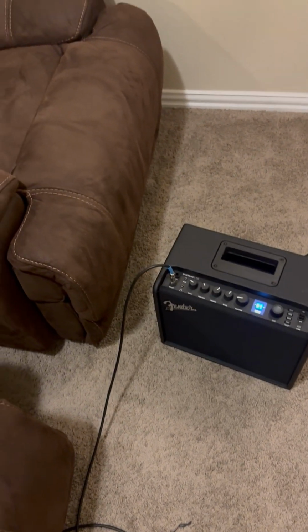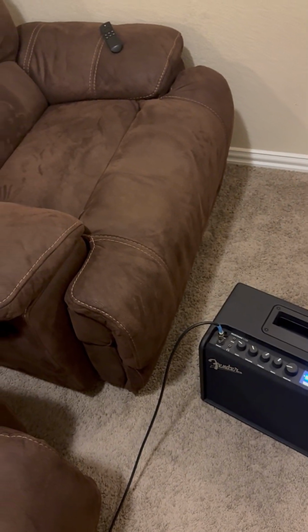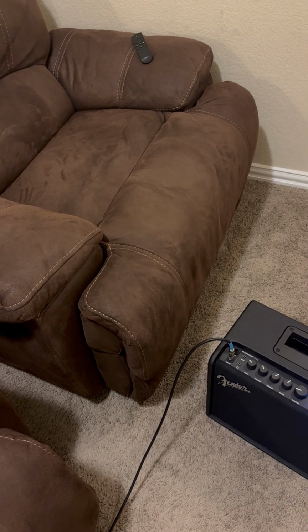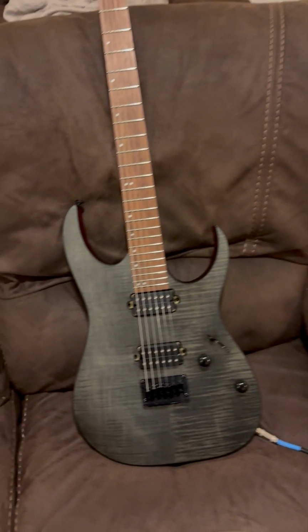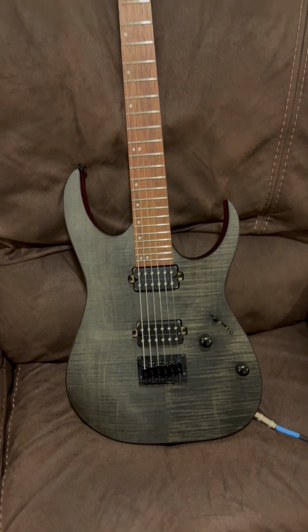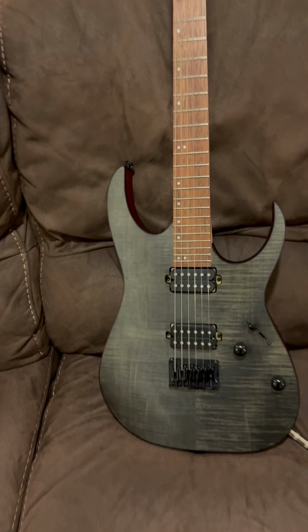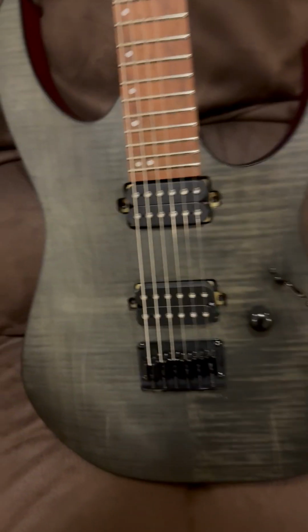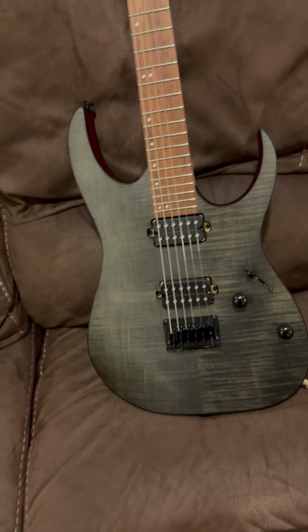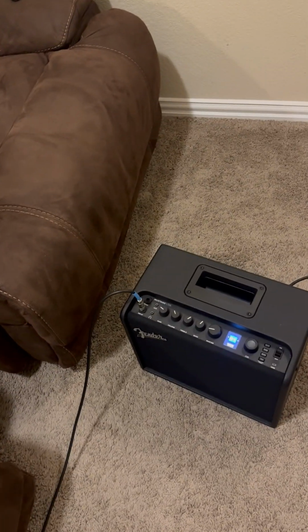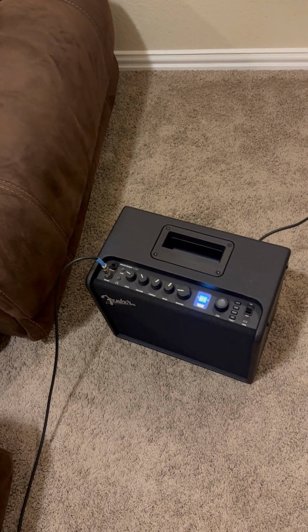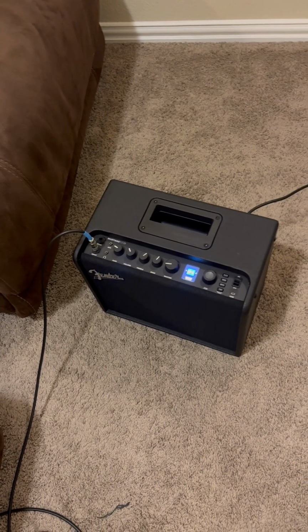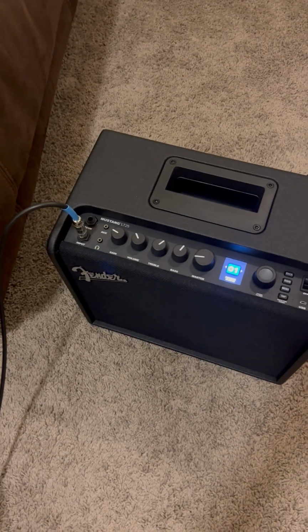Now real quick, while I have it plugged in, I'm going to tell you guys about Ohm's law. So Ohm's law is the relationship between voltage, current, and resistance in an electrical circuit. And the thing about an electric guitar is it has circuitry inside of it. Same thing with the amp over here. So that voltage drives a small current through the input circuit of the amplifier.